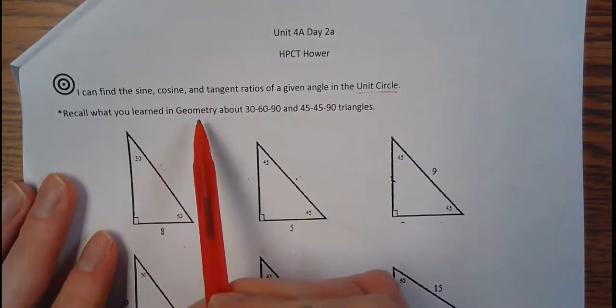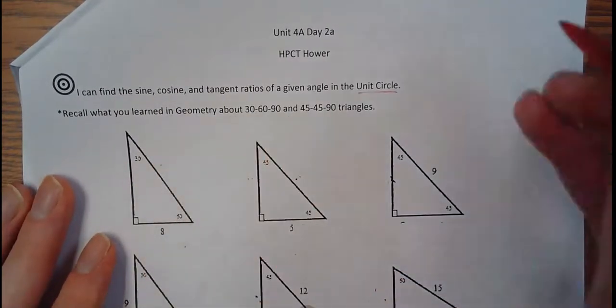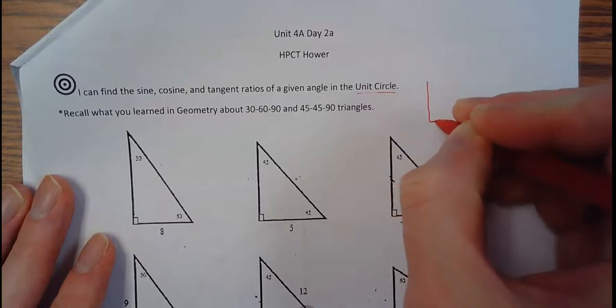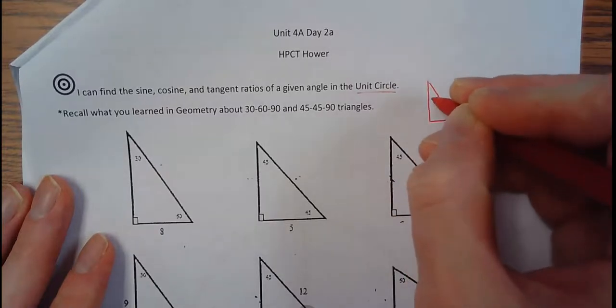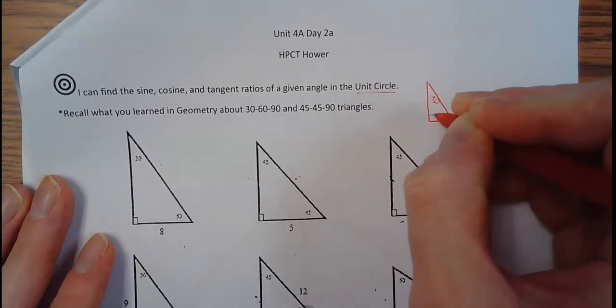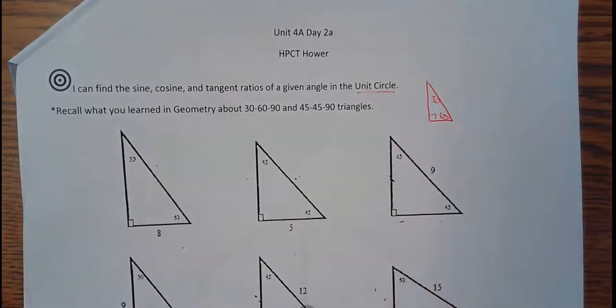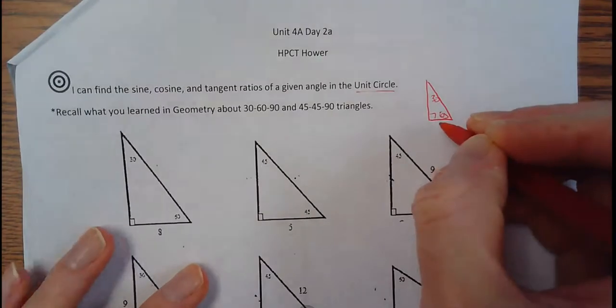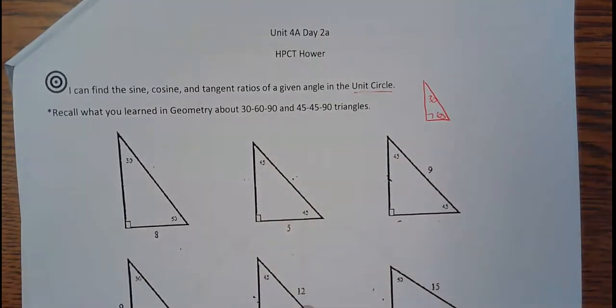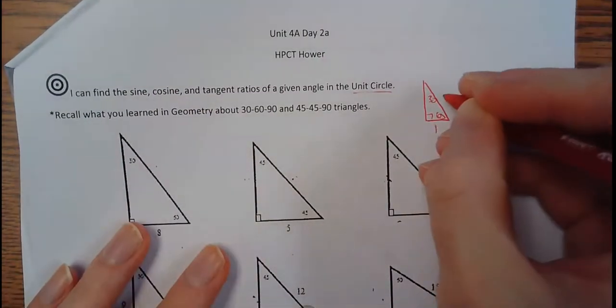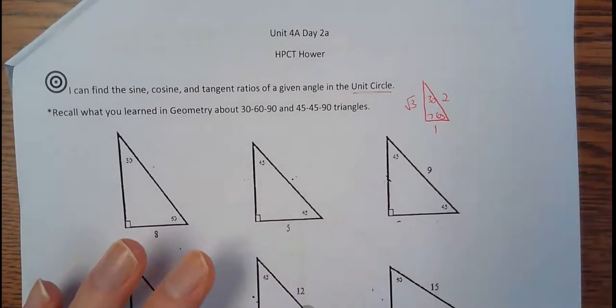So recall what you learned in geometry about 30, 60, 90 triangles. So here's 30, 60, 90, and for these, the ratios of the sides. For me, it's always kind of easy: 1, 2, 3. But it's 1, 2, radical 3.